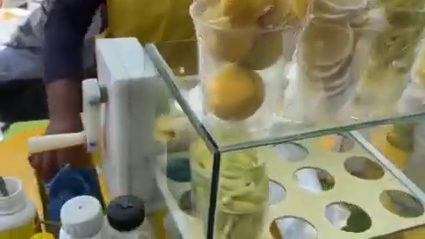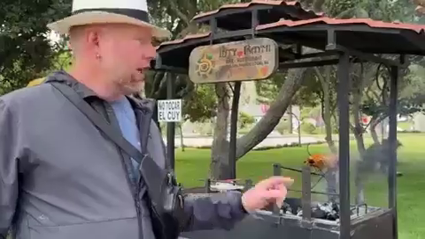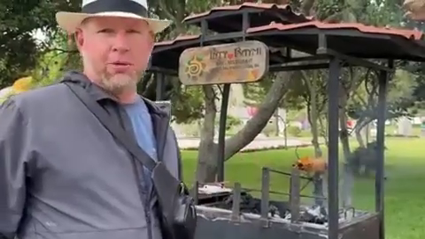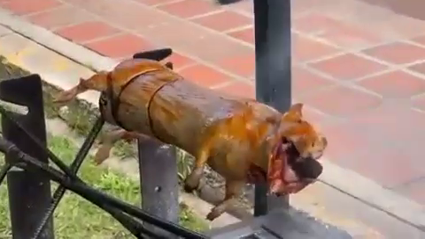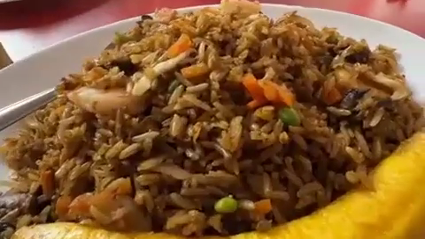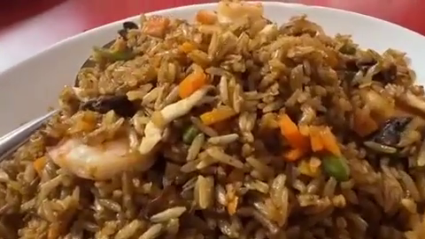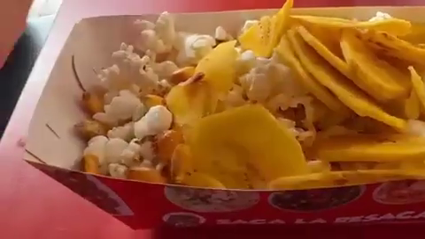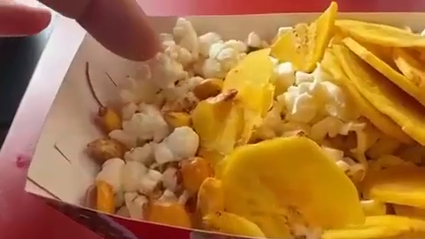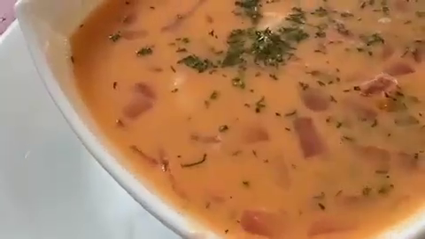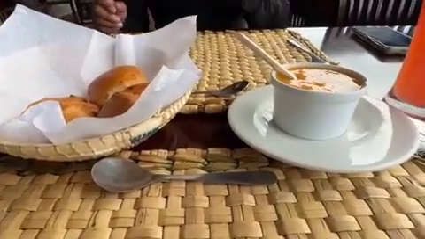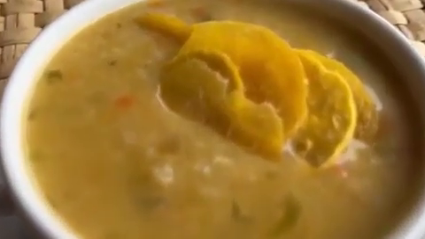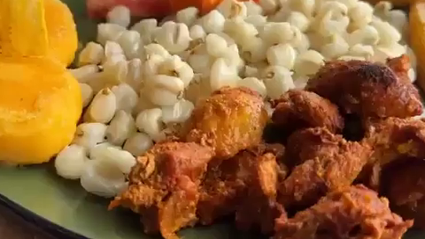Now let's talk about local food. Obviously plenty of fruit, in this case mango. And here we have some guinea pig on the barbecue. I didn't try it, but people say it tastes like pork. All right, now for the main course. This is some sort of camarones and rice. Some of the snacks you get: plantain chips, popcorn, and corn kernel. Ceviche. Que tengan buen provecho. Thank you. Some potato soup.